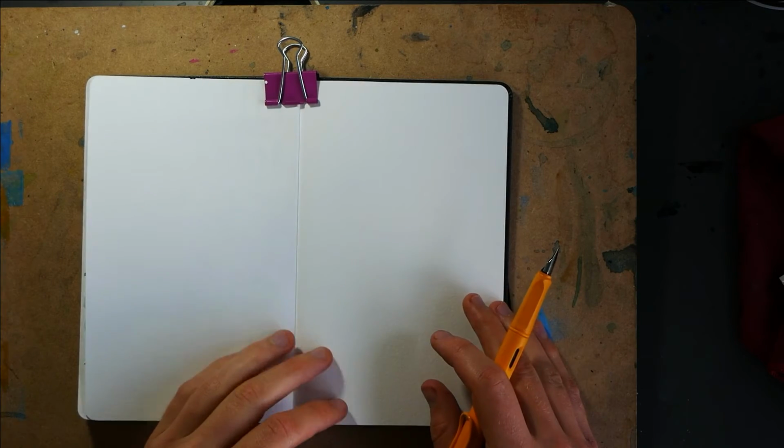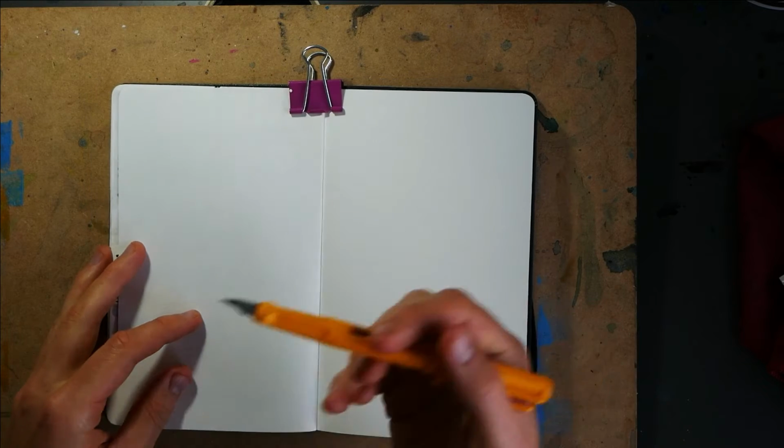This one is all about planes. What are they? Why are they important? How do they make our sketching easier? So let's start with the first question.